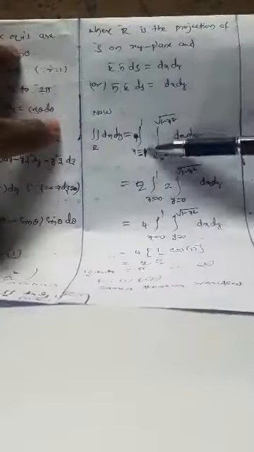Now this is the RHS part, the surface integral. What we got here is double integration over R of dx dy. So x varies from here, where y square equals 1 minus x square, y equals plus or minus under root of 1 minus x square. These are the limit points. To get the x limit points, y equals 0, x square equals 1, and x equals plus or minus 1. So x varies from minus 1 to 1.